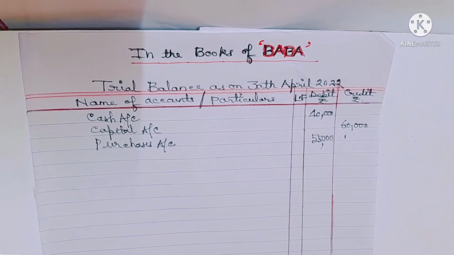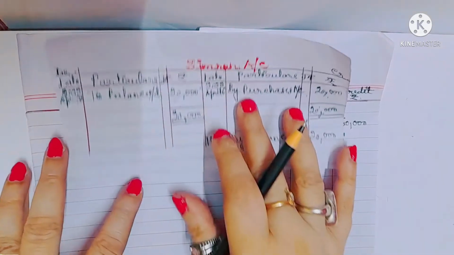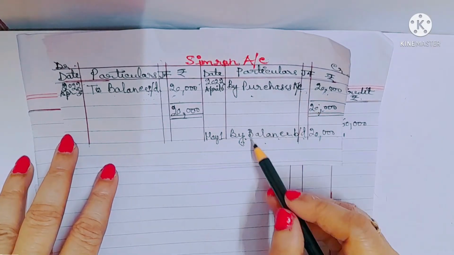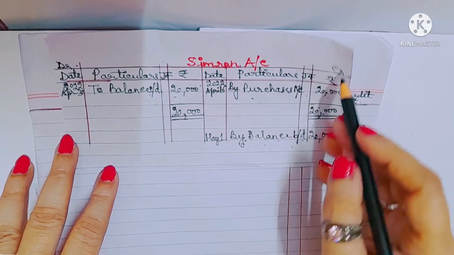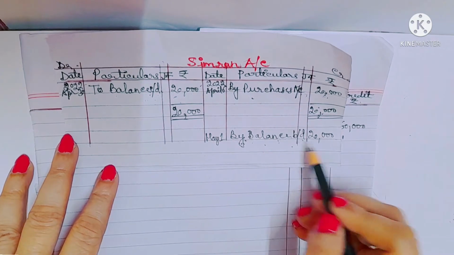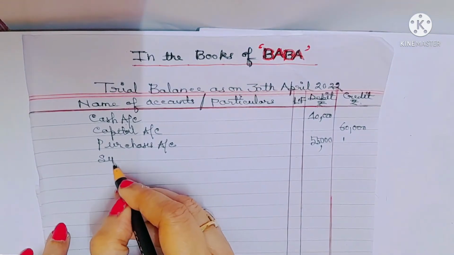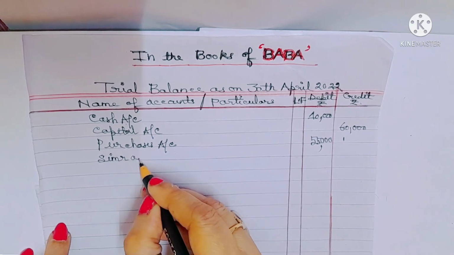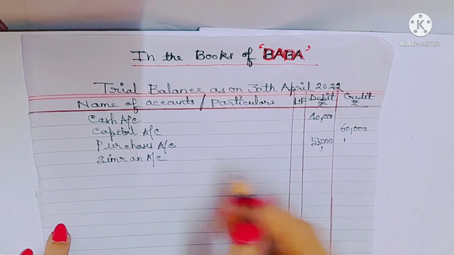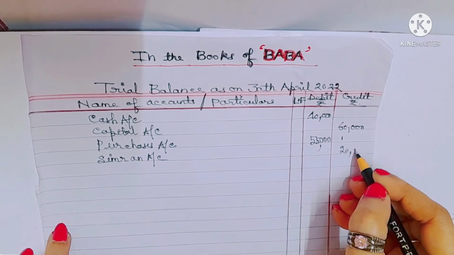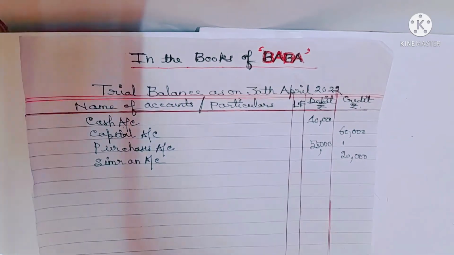Next, Simran account. We have already prepared Simran account. So what is in it? Simran is a credit balance. It's under credit, by balance BD 20,000. So Simran account is a credit balance of 20,000. Understood? Clear?